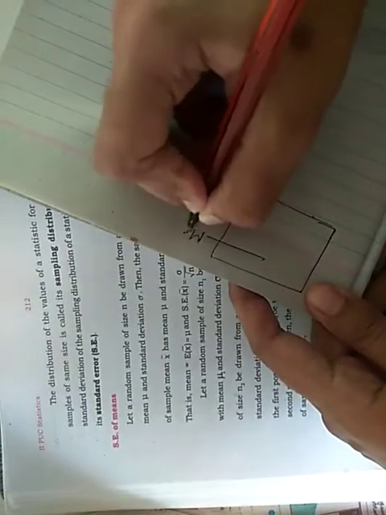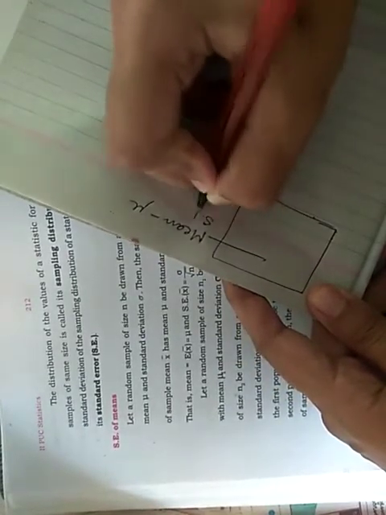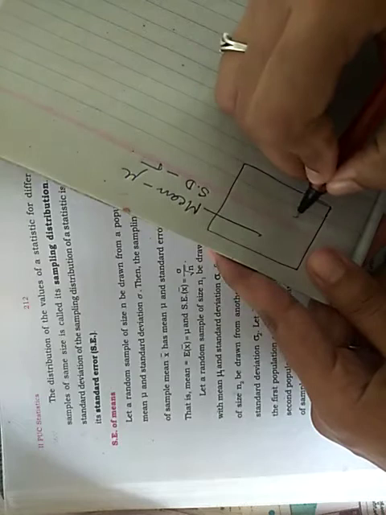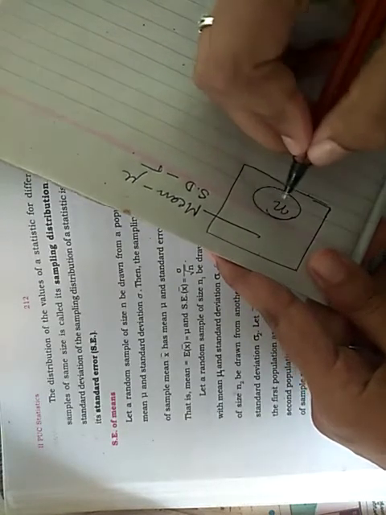So we'll take a random sample of size n to be drawn from a population. We'll take this one population. This has mean nu and standard deviation sigma, this population. From this we'll take a random sample of size n. This will be a random sample of size n.